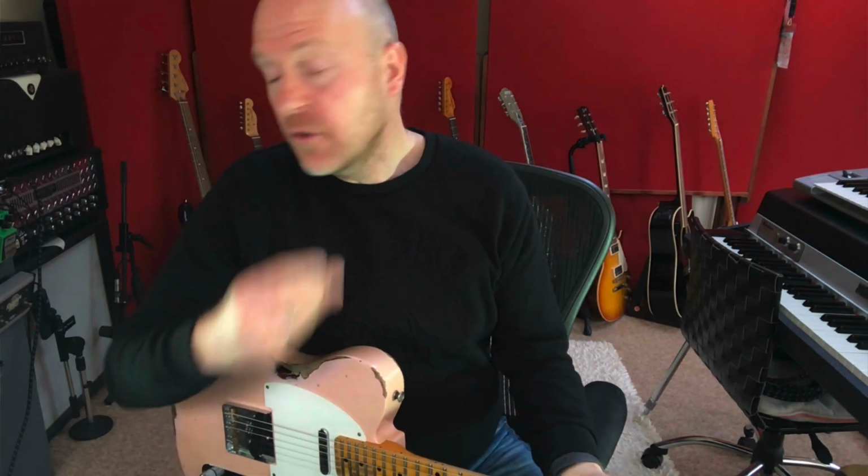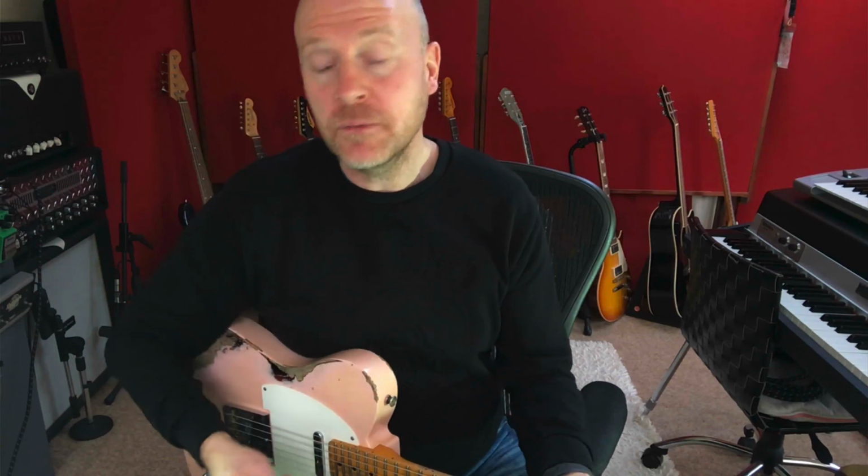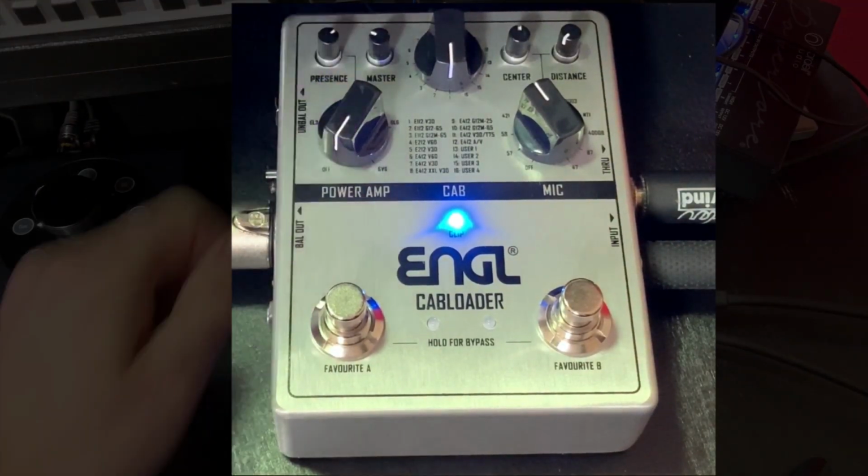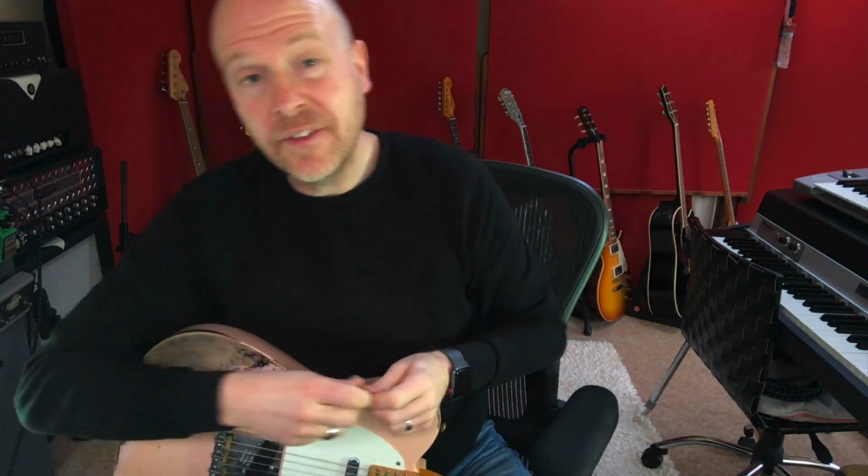So first of all, let's just go through some of the basic functions of the ENGL. So you've got a few different controls in it, but it's very simple to use. First of all, you've got this knob here, which is the power amp emulation. Now we can choose different power amp emulations from this. We can either turn it off, which sounds like this.